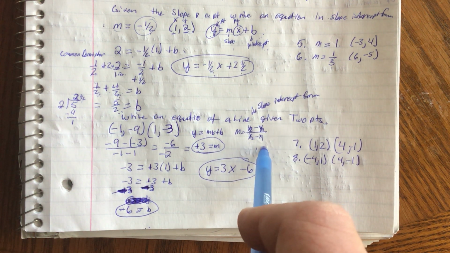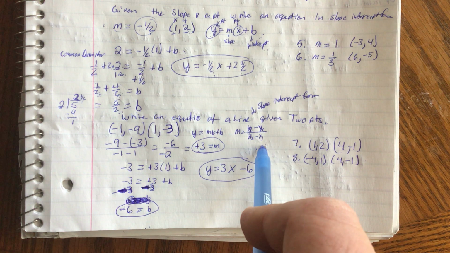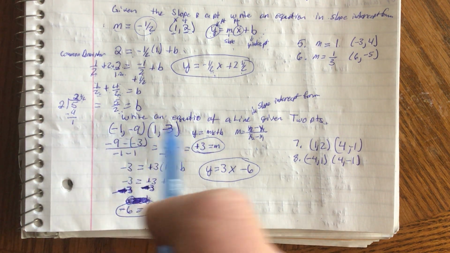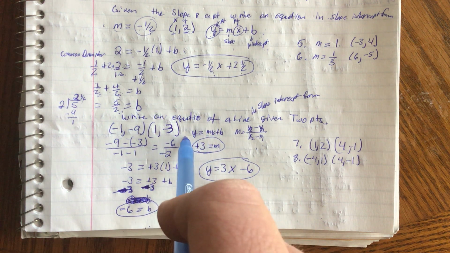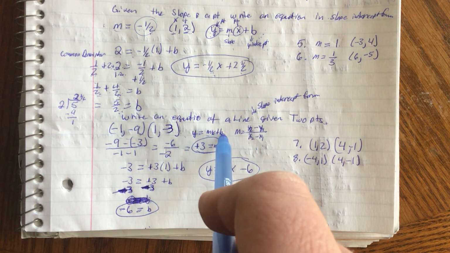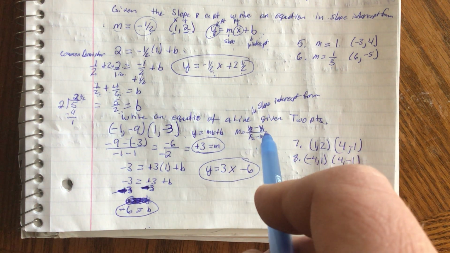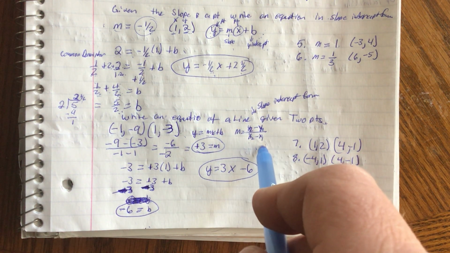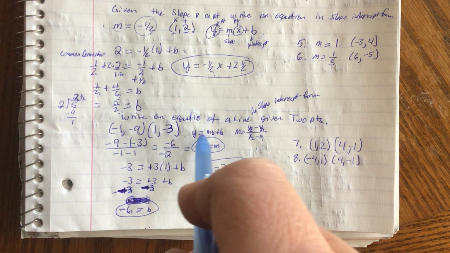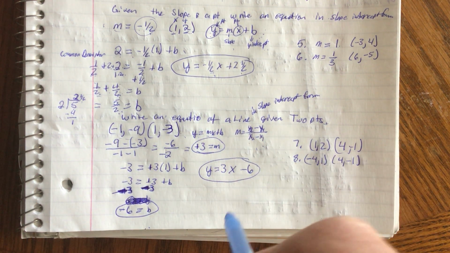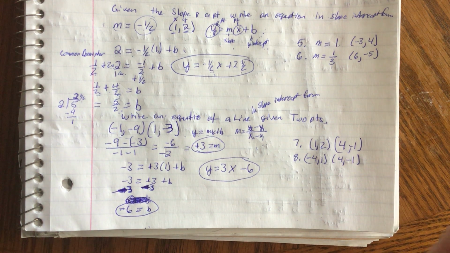You're going to find the slope first. That's going to be your first step. And then you're going to plug in a point, one of these 2 points, for x and y. And then you're going to solve for the y-intercept. Okay, so let's go through those. So first step, find the slope. Second step, plug in the slope and a point and find the y-intercept. Last step, write the equation of the line. So those are the 3 key steps every time.